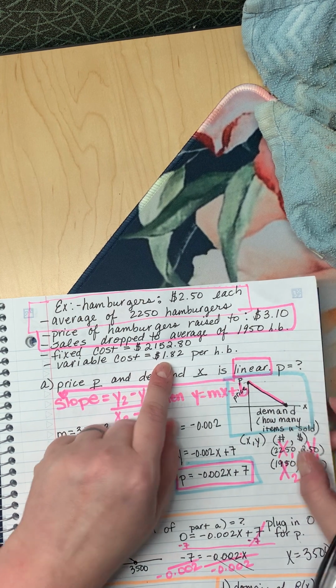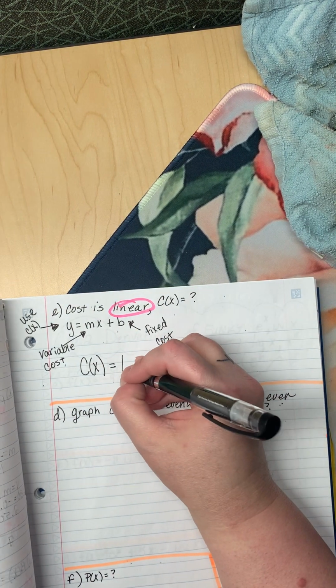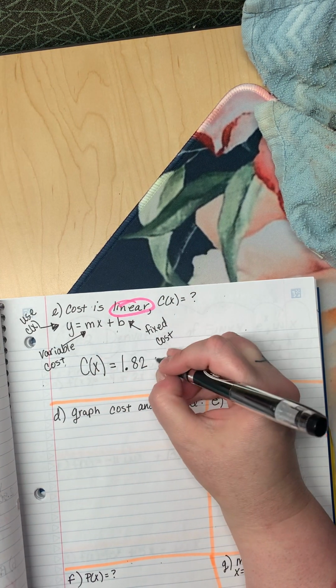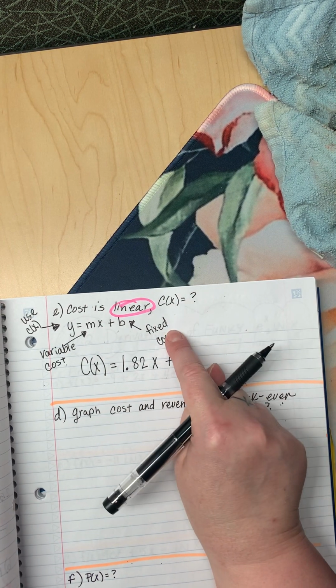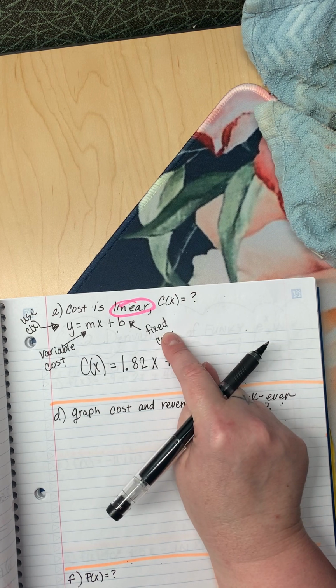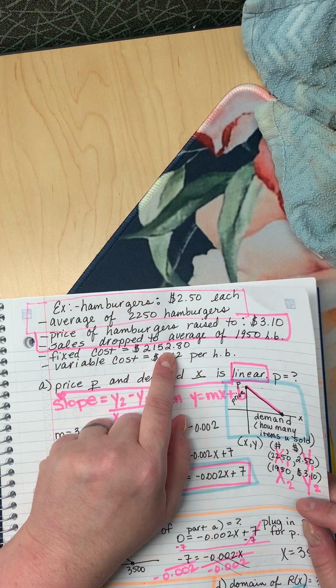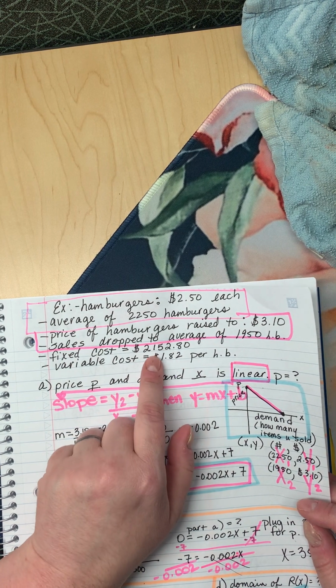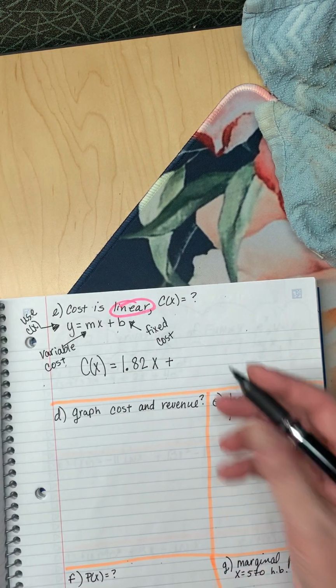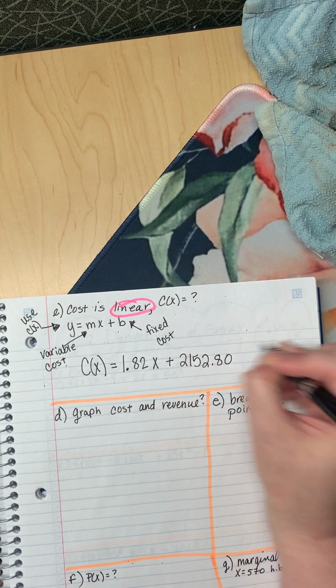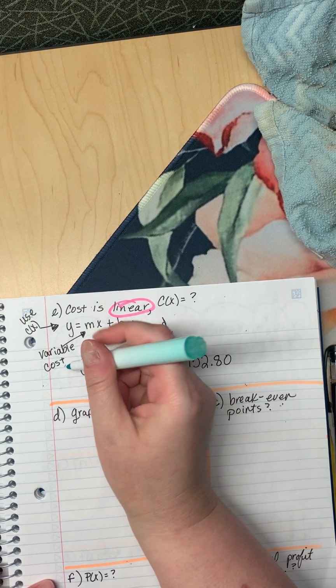So ours is $1.82. Maybe this hamburger has an avocado on it, okay? Then X plus the fixed cost is how much it costs to pay your employees, pay the rent, pay the utilities, pay the water bills, stuff like that. And that's $2,152.80. Hey, baby, there you go.